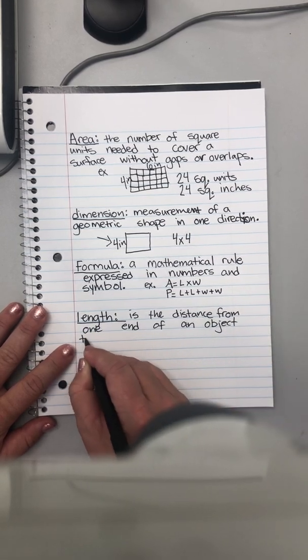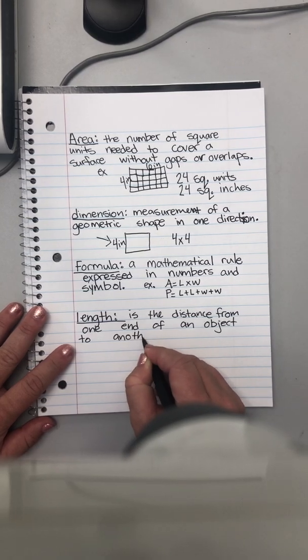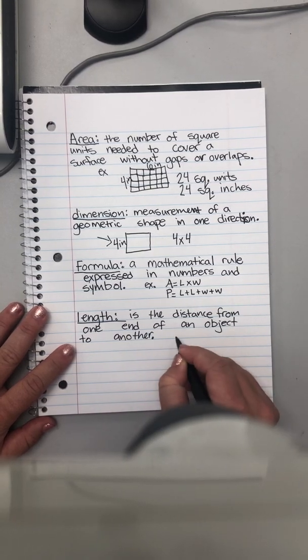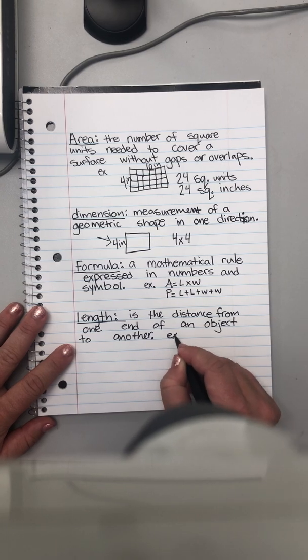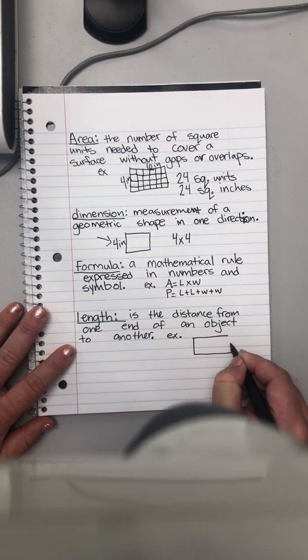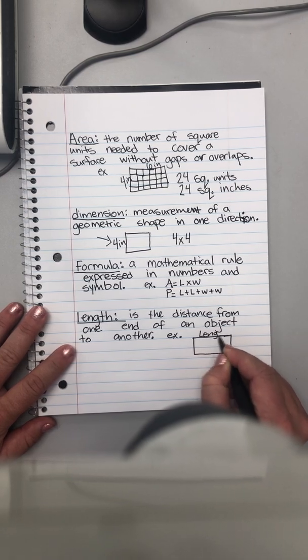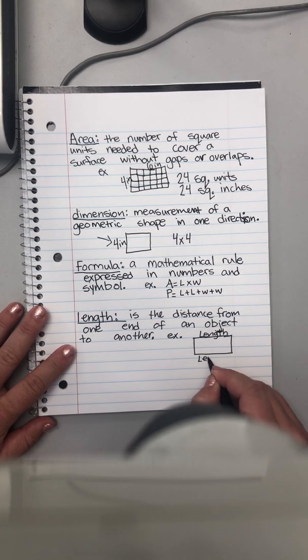For example, I have a rectangle. This is my length. Right here. Length.